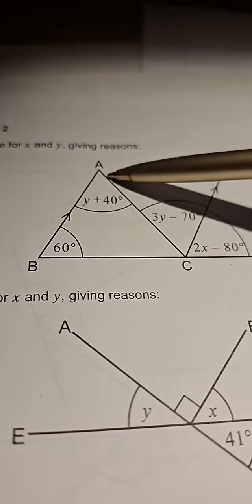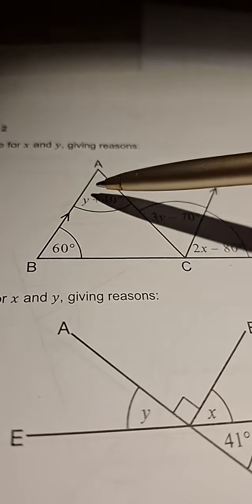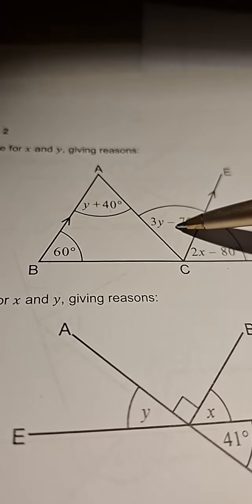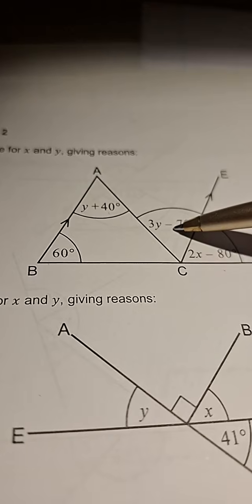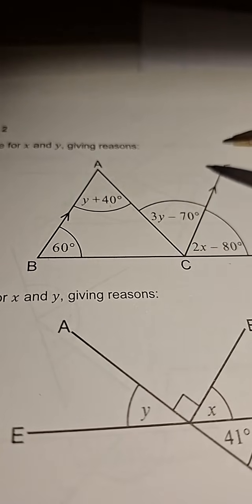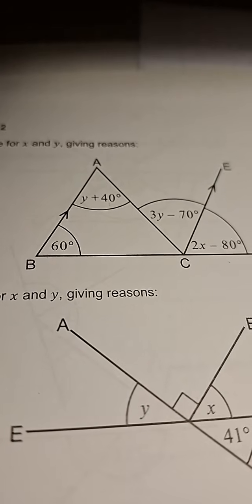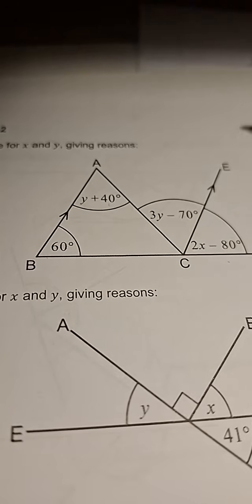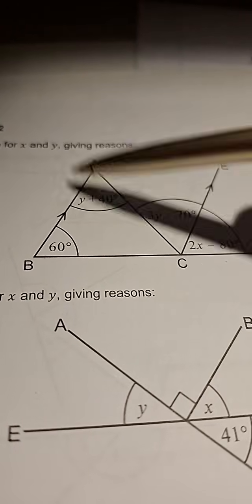So guys, here, Z, this angle is equal to that one. Alternate angles. You state the lines that are parallel. AB is parallel to EC. Please, you solve for y. You get the y value. That's all we want. Y.